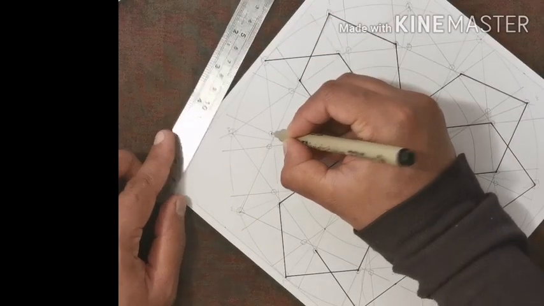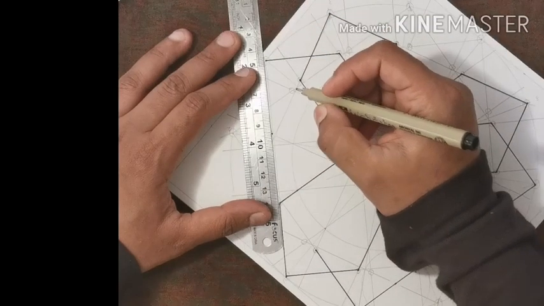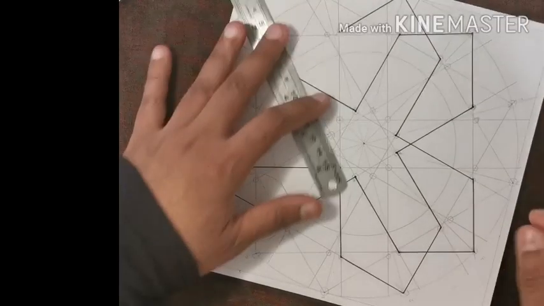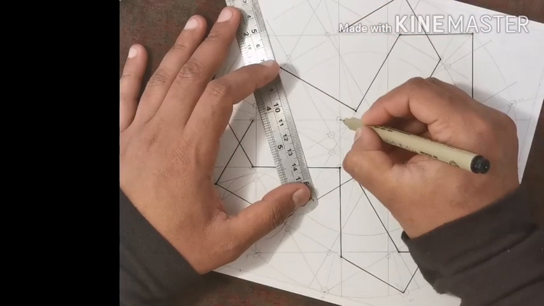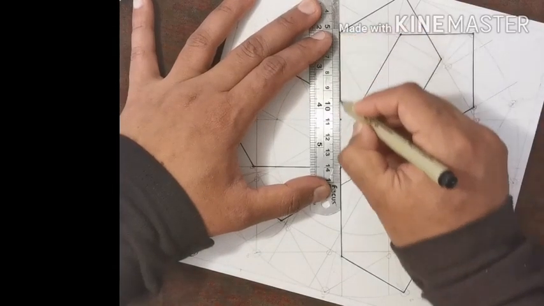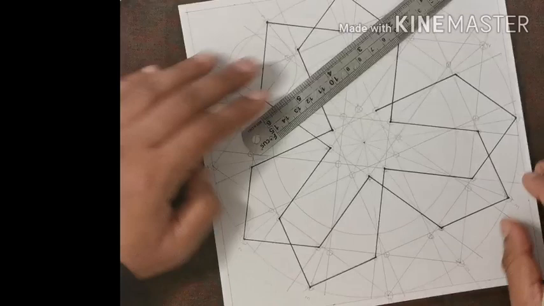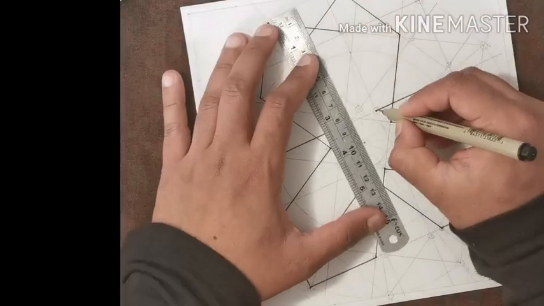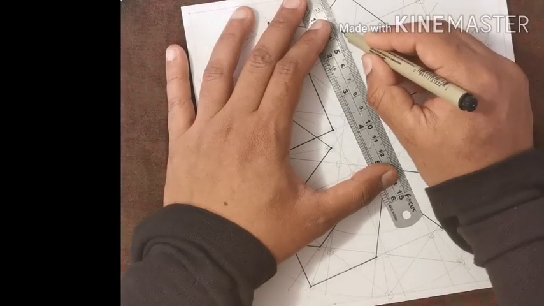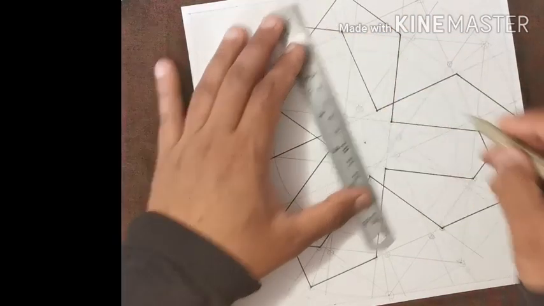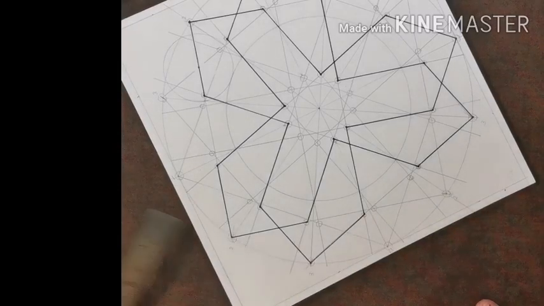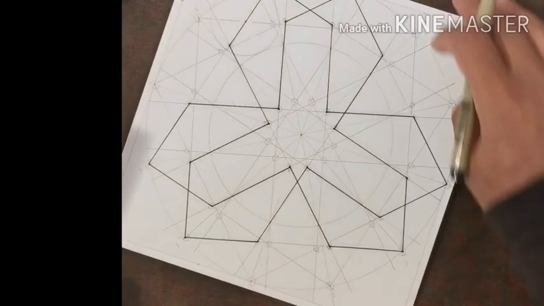This is coming over here. This line is coming here. This is the point. This is the point. We will join it to it. So that is the other one. Now we'll make the next one.